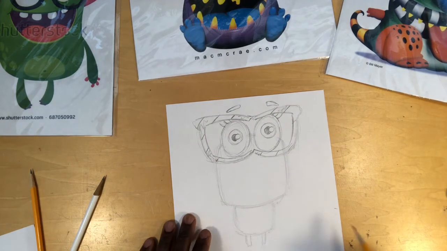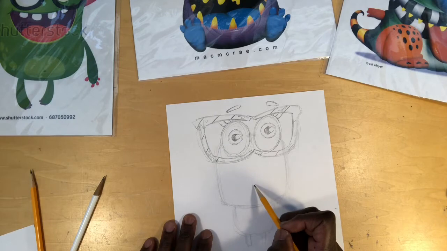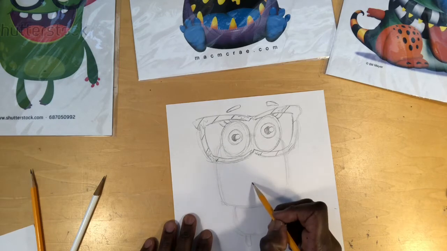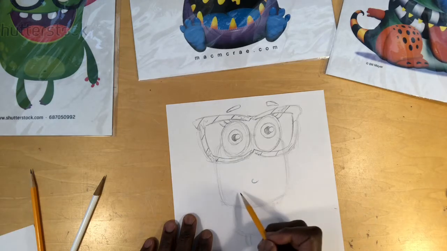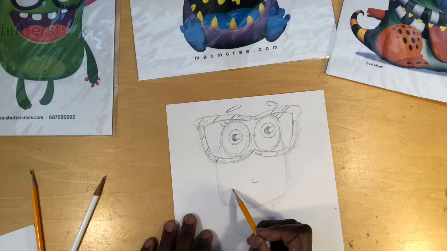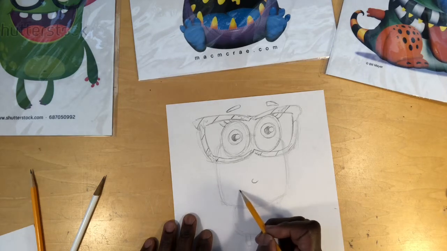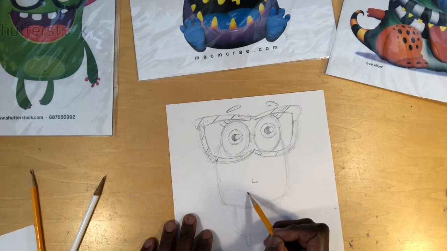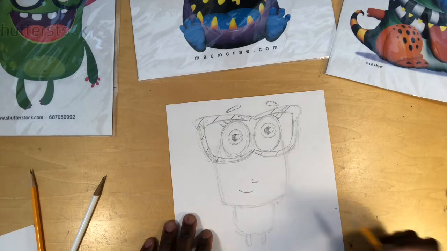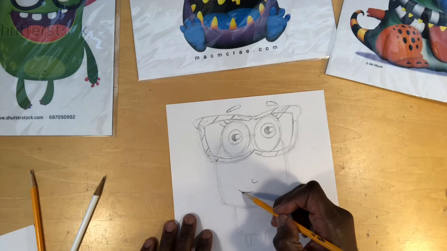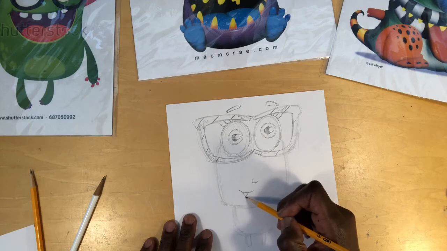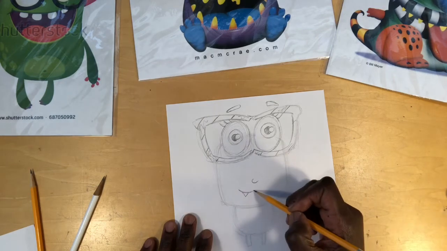I don't know yet. Okay, so now I'm going to give her a little nose. Now remember, she's a monster. And then I'm going to give her a mouth. What kind of mouth should I give her? Let's give her a little mouth that's sort of over to the side like this. How about that? And then we'll give her one monster tooth in the middle. How about that?